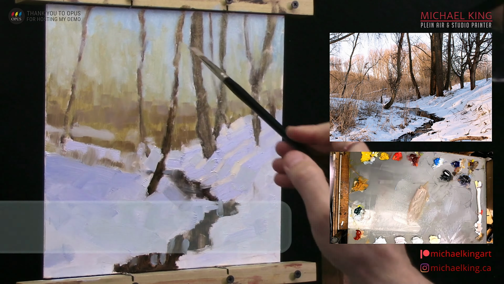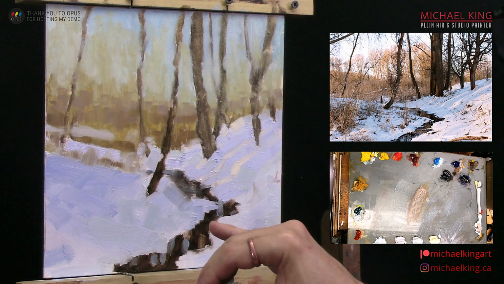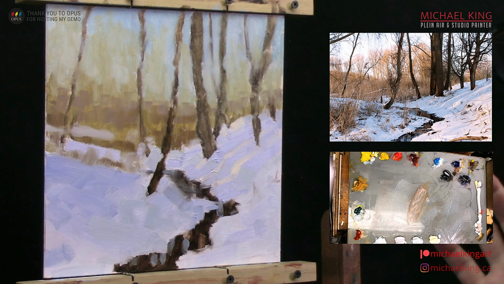So with water reflections, generally they will reflect a little bit later. In this case, it's a photograph, so everything looks black. But I'm going to make them kind of mimic what the trees are. So I put them in a little bit warmer. If I find that it gets too warm in here, I'm going to cool off the main darks. Because reflections in general are a little bit cooler.